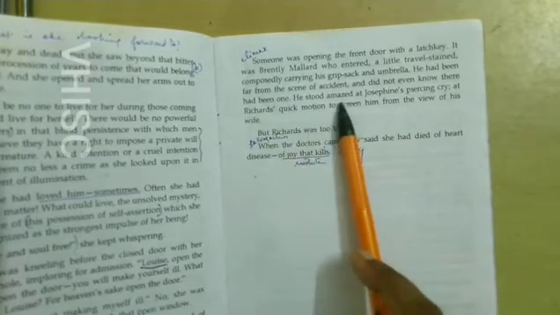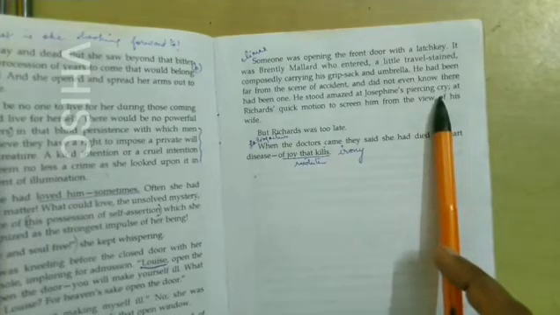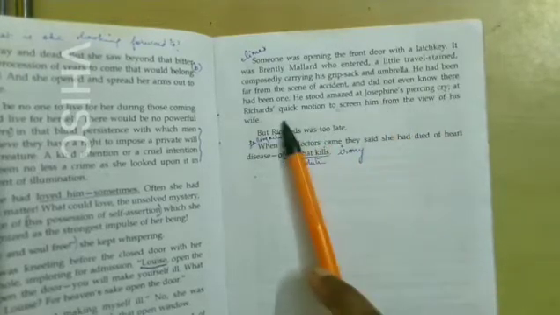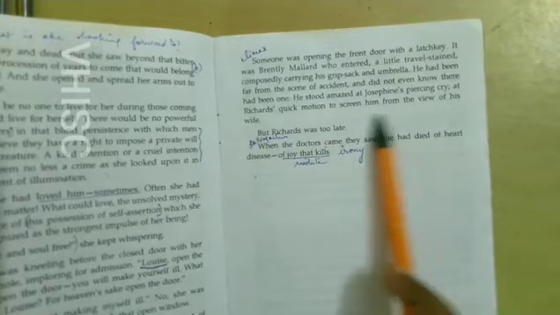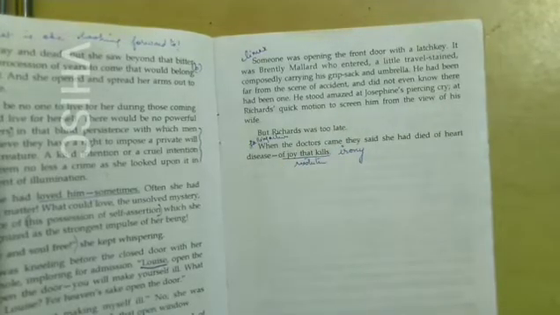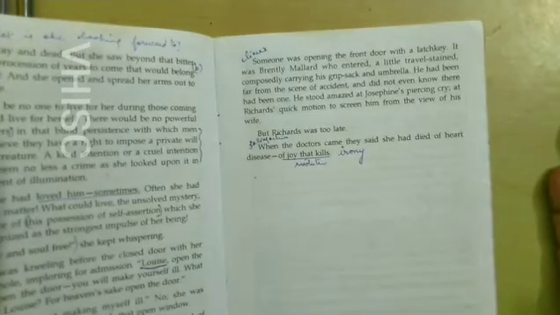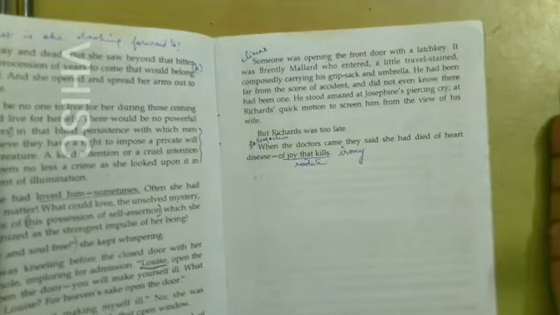He stood amazed at Josephine's piercing cry. Josephine saw Mr. Mallard and she opened her mouth and she didn't know what to do. What will happen? Now this is a sudden news going to her. At Richards' quick motion to screen him from the view of his wife, Richards tried to shield Brently Mallard from Mrs. Mallard. But Richards was too late. When the doctors came, they said she had died of heart disease, of joy that kills. That's the irony.